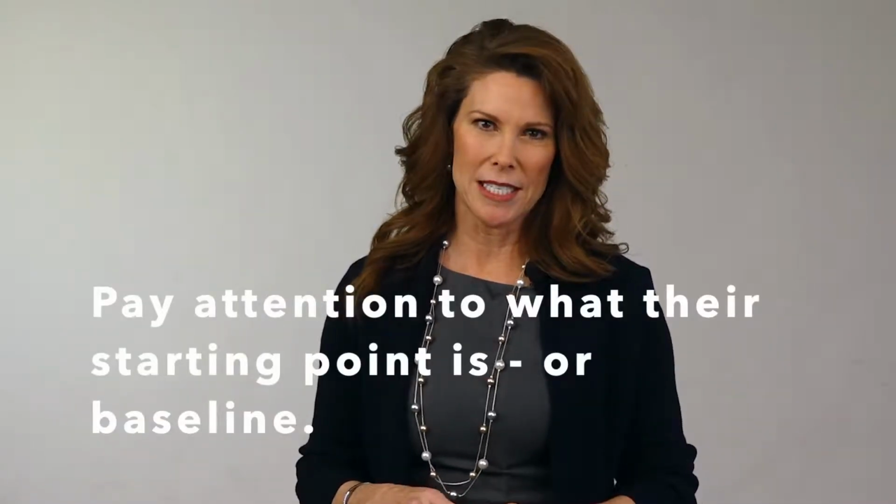Now, the next one is eye contact. Some people are really great at making strong eye contact. While others, their eyes have to move around while they are collecting their thoughts that they're trying to share. And again, that's not good or bad. It's just their baseline. This is their starting point.